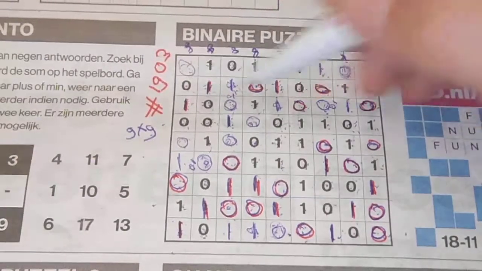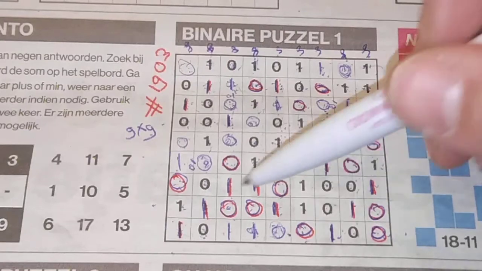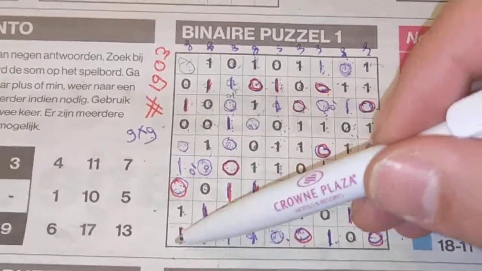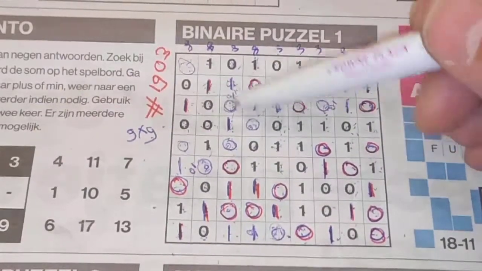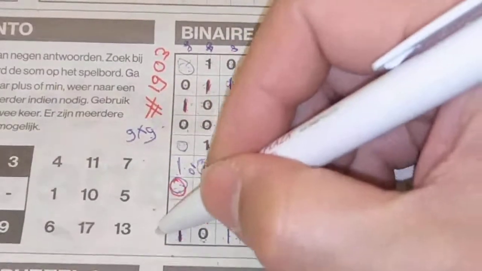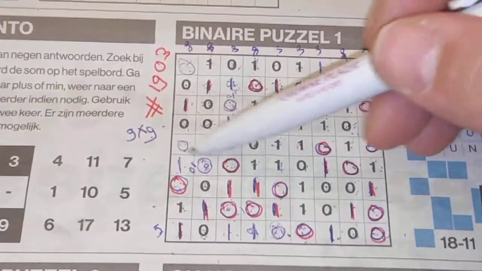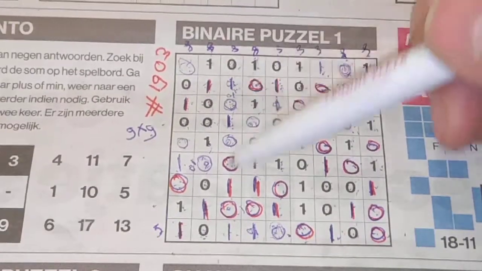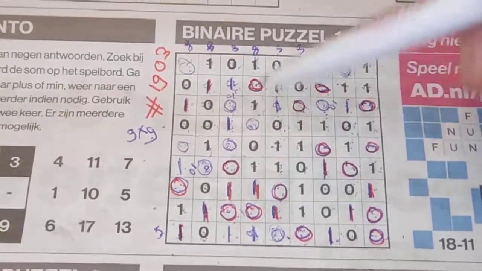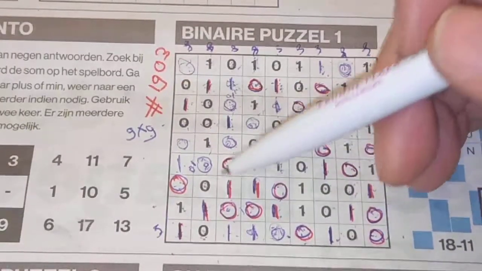So now the rows. Do we have 1, O, 1? The only one, yes. O10, do we have an O10 here? Sorry.